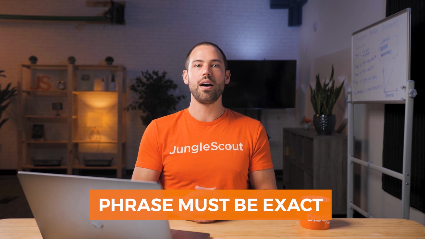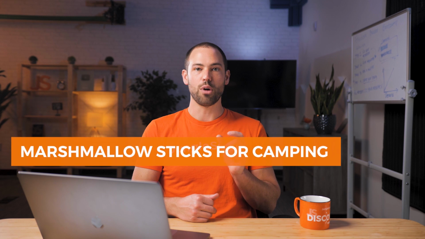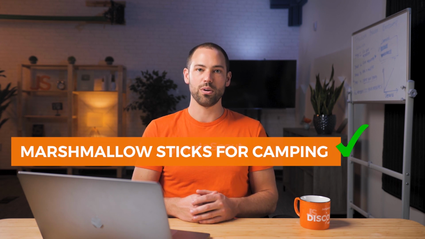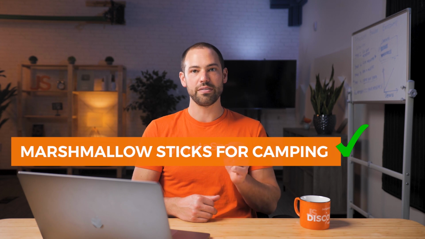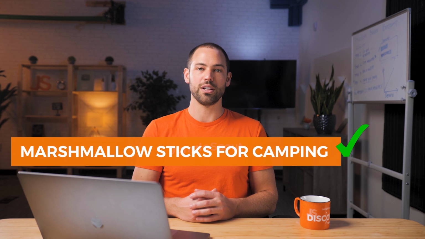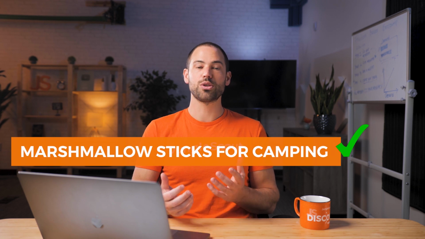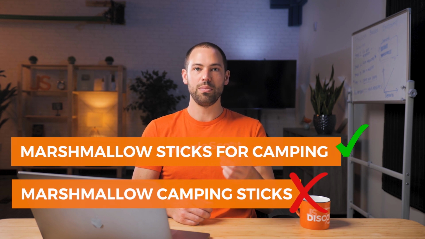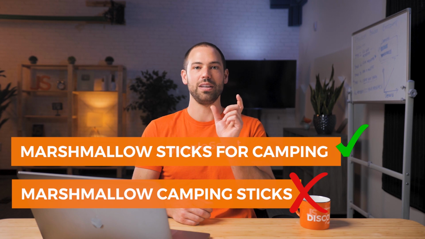So, for example, a customer might search for marshmallow sticks for camping, and so your ad could potentially show up for this keyword. This allows you to be very specific and target your exact product while still leaving room for long tail keyword opportunities. If someone searched for marshmallow camping sticks, it would not show for phrase match because marshmallow sticks have to be next to each other.